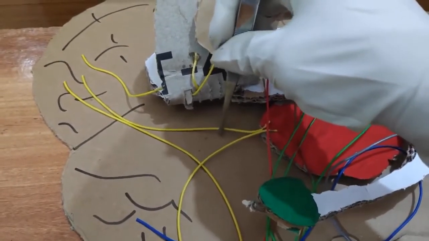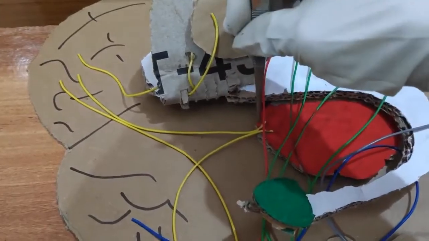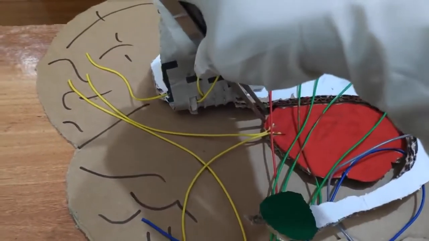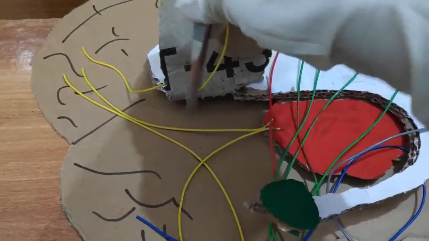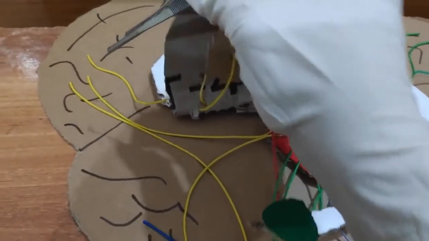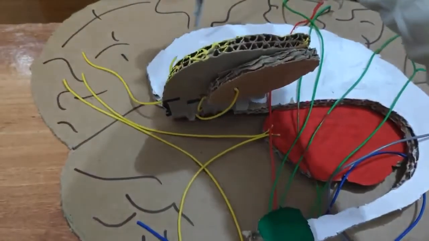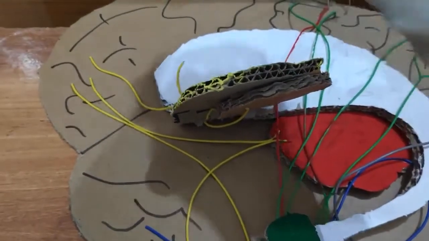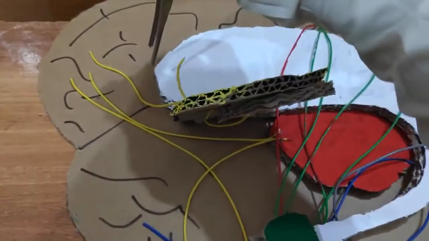Anterior thalamic radiation starts from the anterior and the medial nuclei of the thalamus, going to the prefrontal cortex and the cingulate gyrus. Here lies the cingulate gyrus.